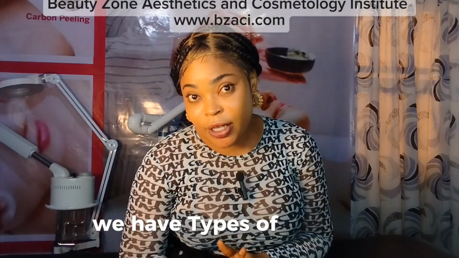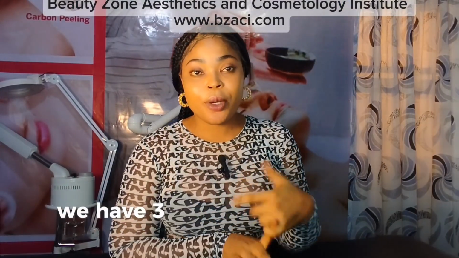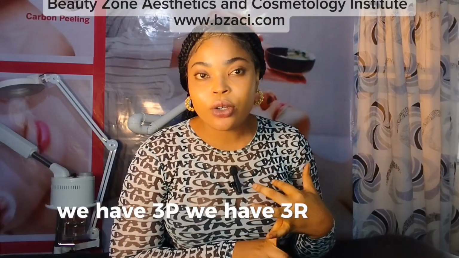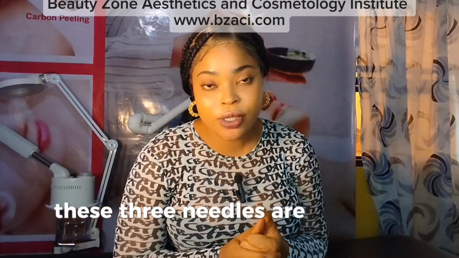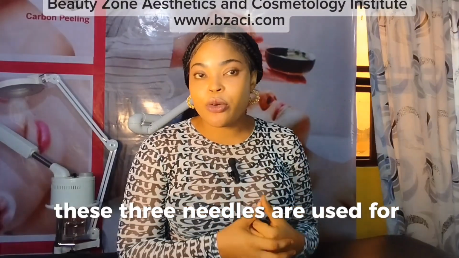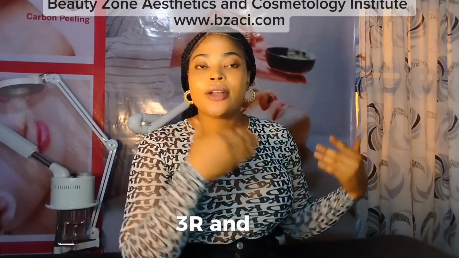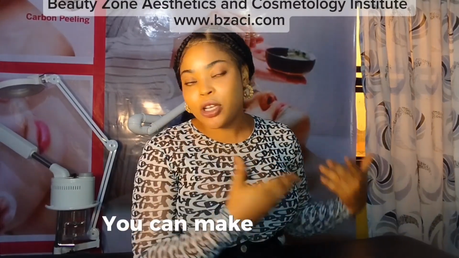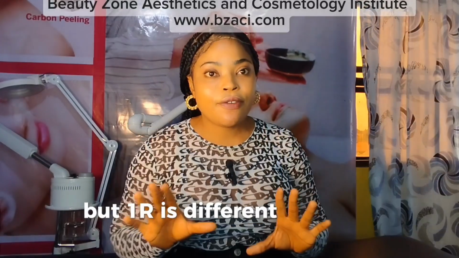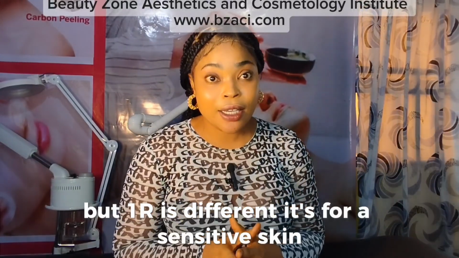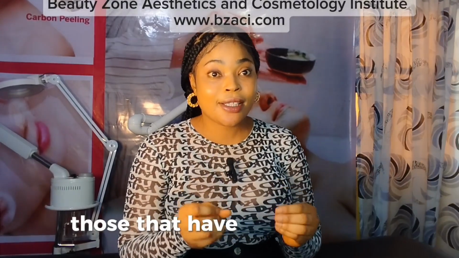We have types of needles. We have 3P, we have 3R, we also have 1R. These three needles are used for microblading. 3R and 3P are the same. Like if you can't get 3R, you can make use of 3P. They work the same. But 1R is different. It's for sensitive skin. Those that have sensitive skin.